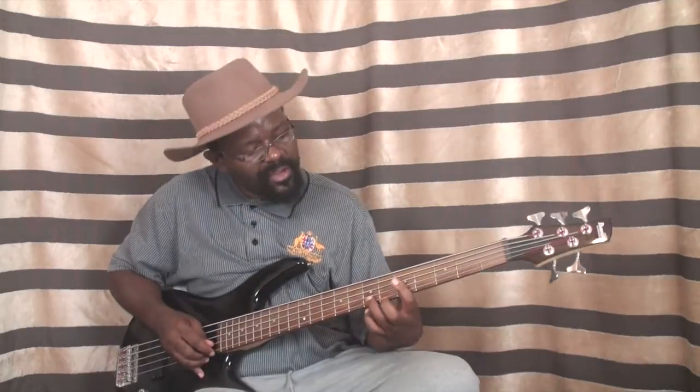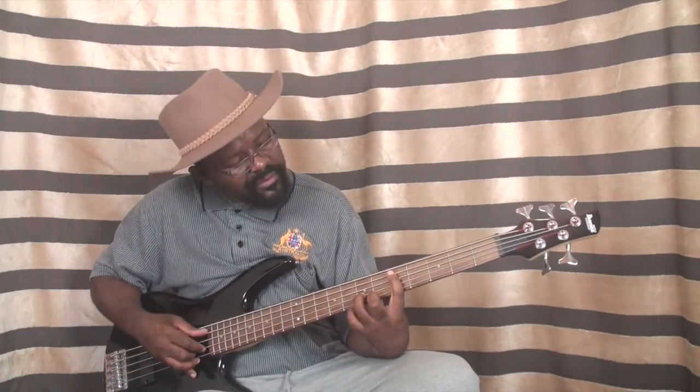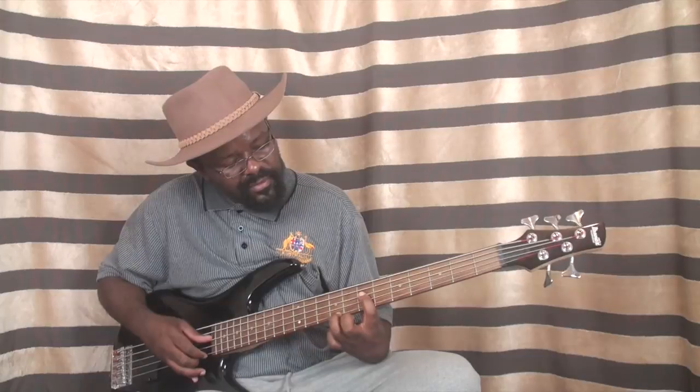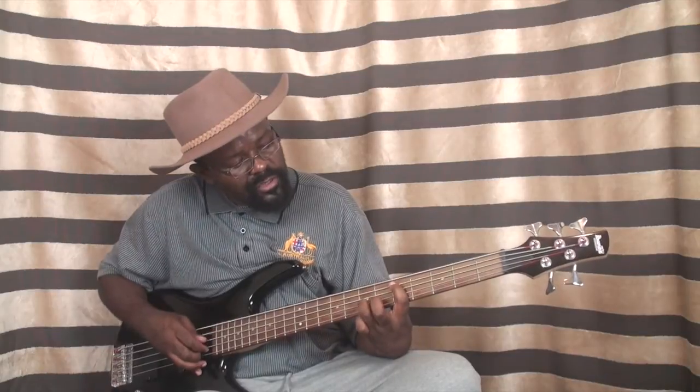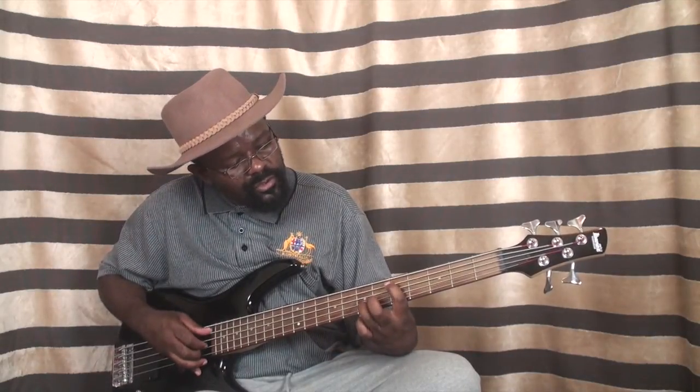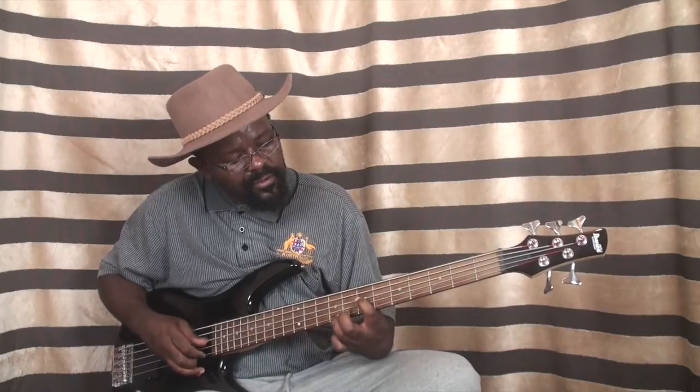Let me reiterate, the groove is formed by doing an octave. That's an octave. Another octave. An octave. Or this one, it's a fifth. So this is root, fifth, fourth. Root, fourth, fifth.